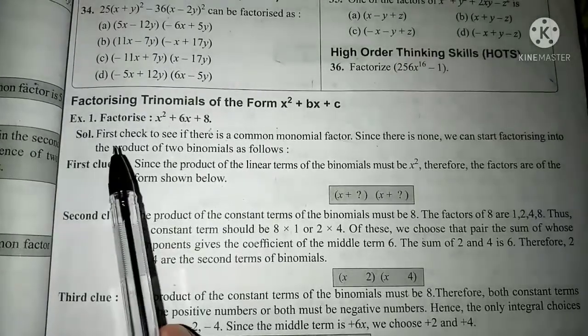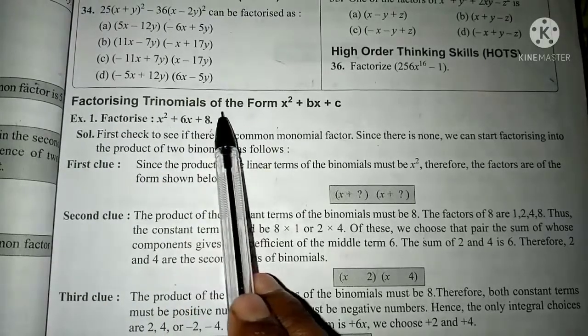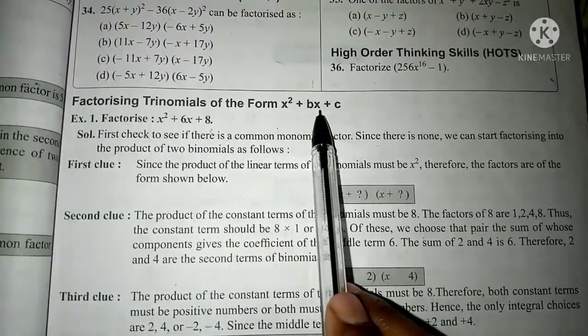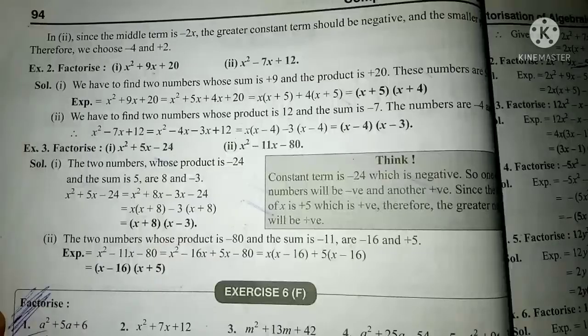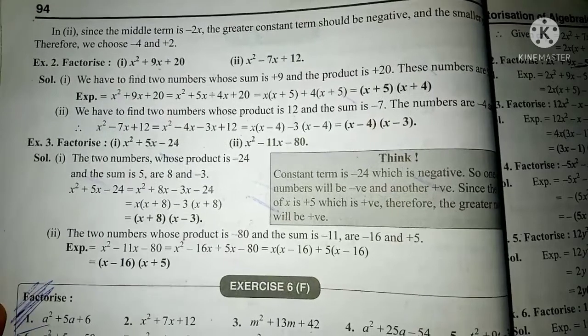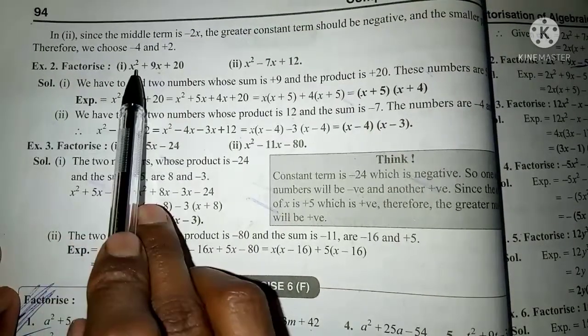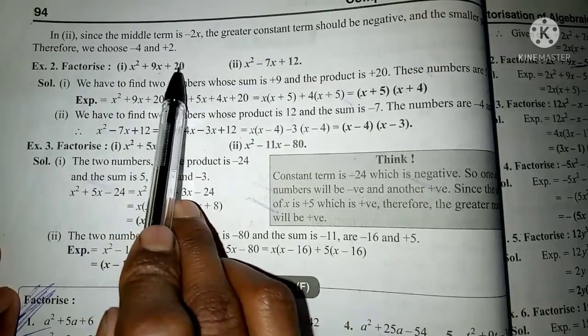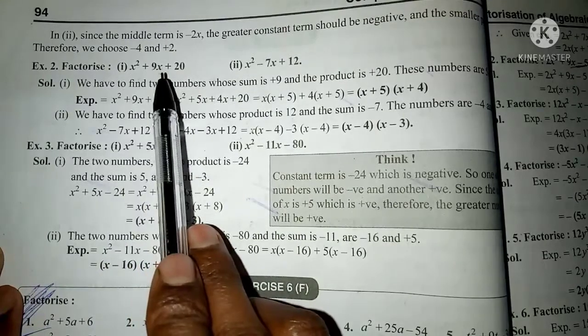Students, in today's class, we are going to discuss factorizing trinomials of the form x square plus bx plus c. Okay. So here our first example is: factorize x square plus 9x plus 20. Now see how to factorize. Very simple procedure. I am going to read it.